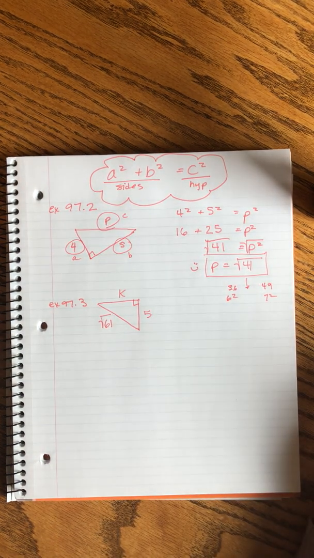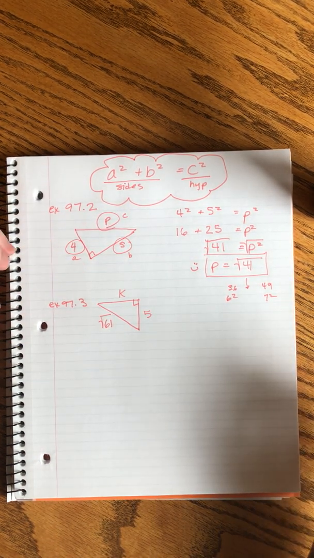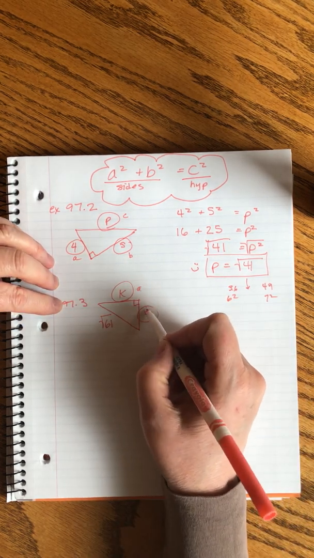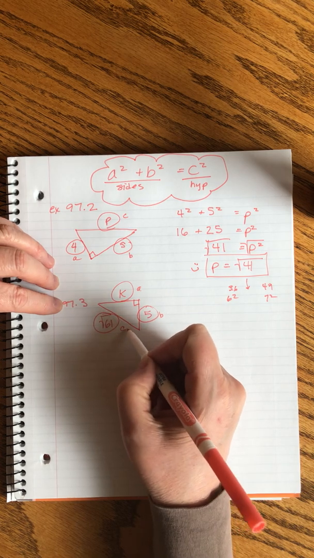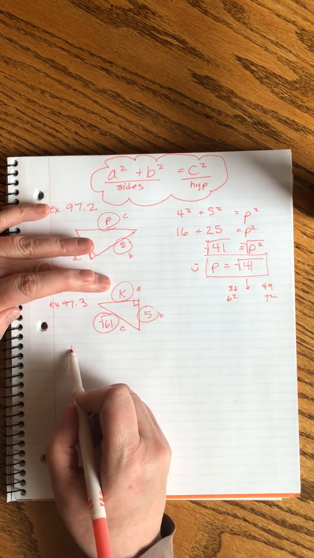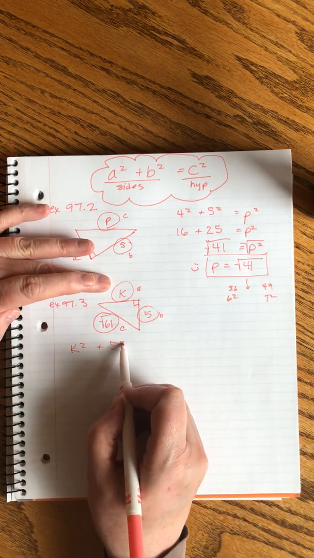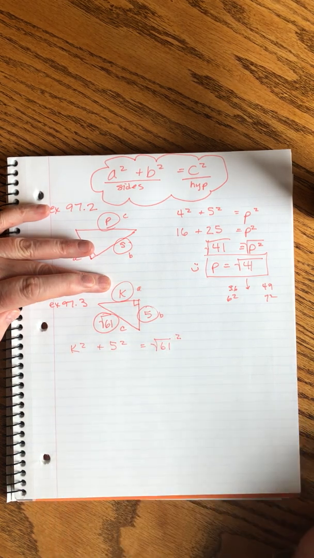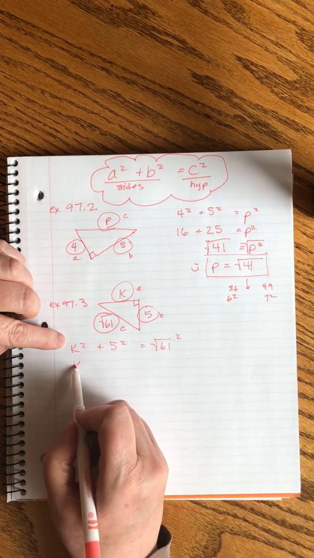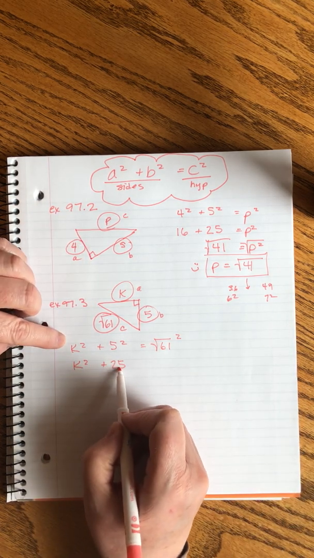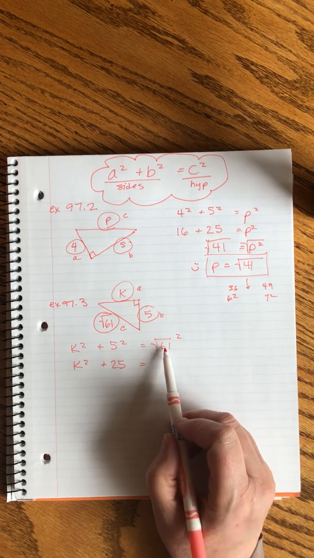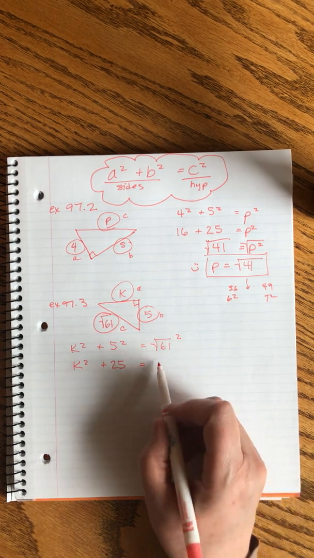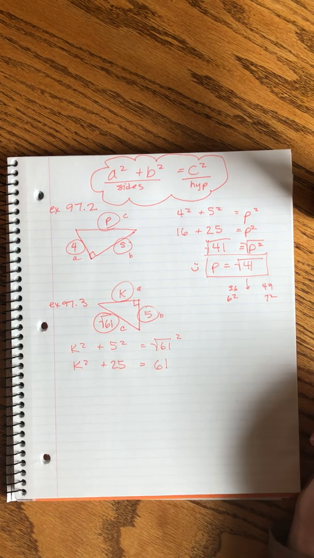All right. So we just, again, have to make sure we get our sides together and our hypotenuse opposite. That can be our A, that can be our B, that can be our C, and then we'll go K squared plus 5 squared equals square root of 61 squared, right? Okay, K squared plus 25 equals, now how does this work? We're taking the square root and we're squaring. Those cancel each other out, so this just becomes 61.